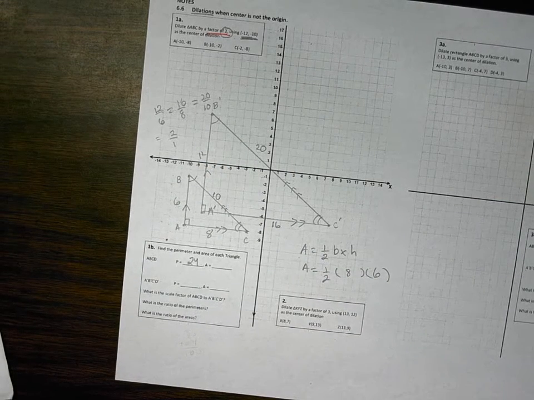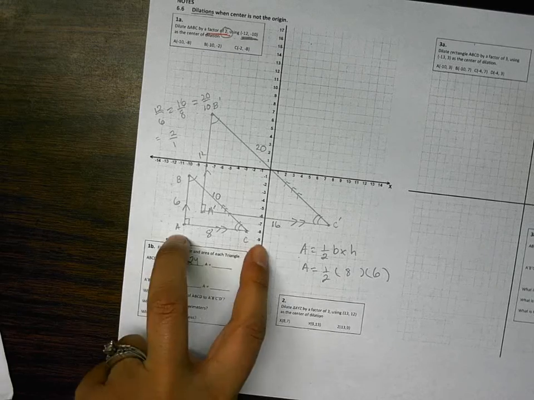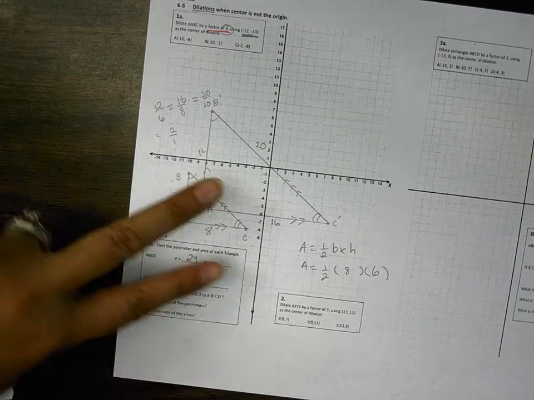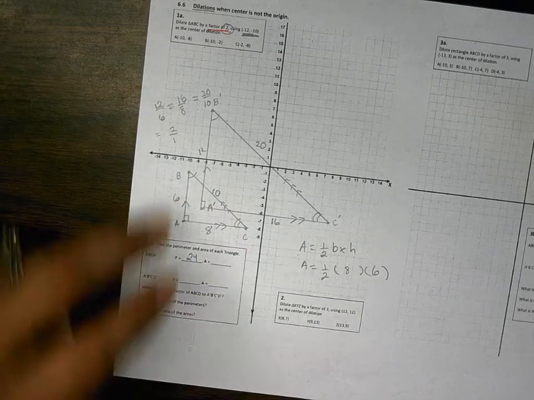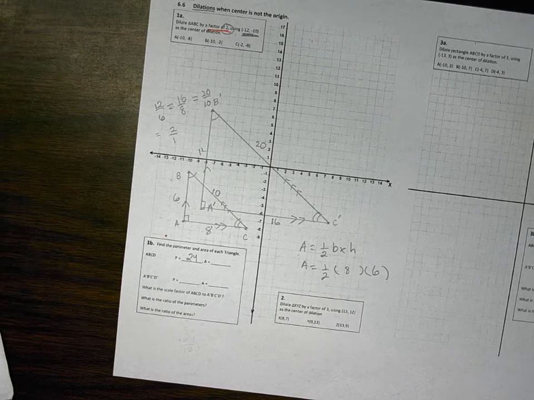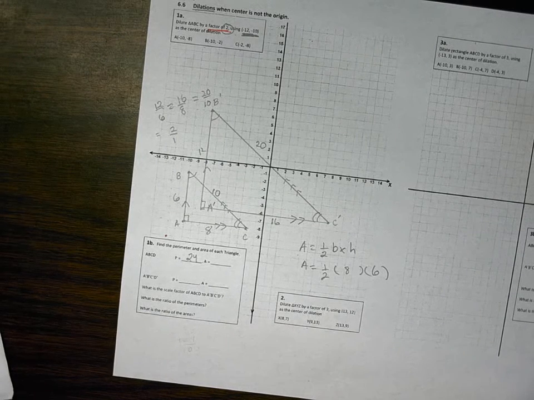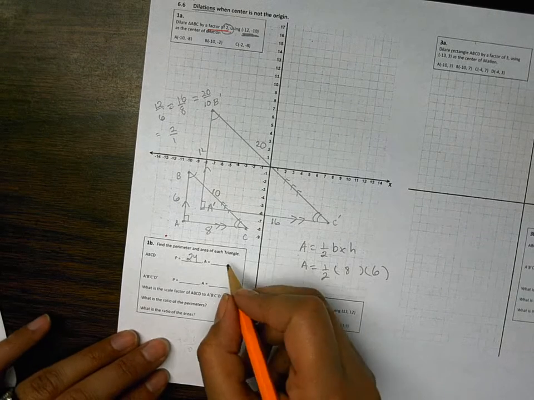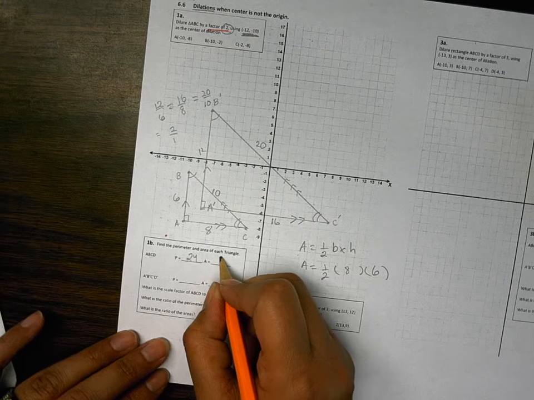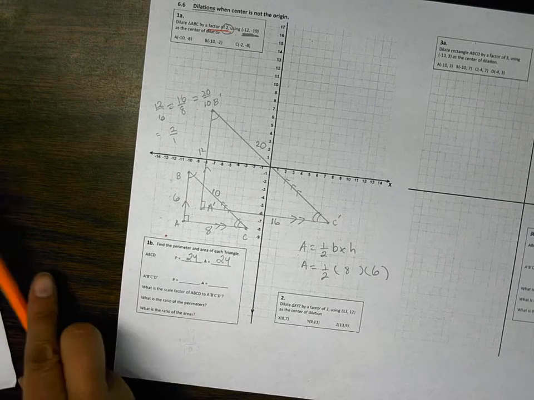No. 1/2 base times height. Base and height should always be perpendicular to each other. That's why we use these two sides. All right, so multiply those together. And what do you get? 24. All right, those will not always come out to be the same.